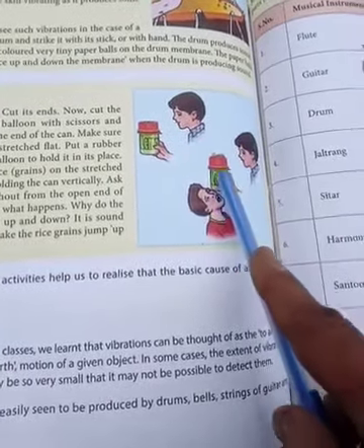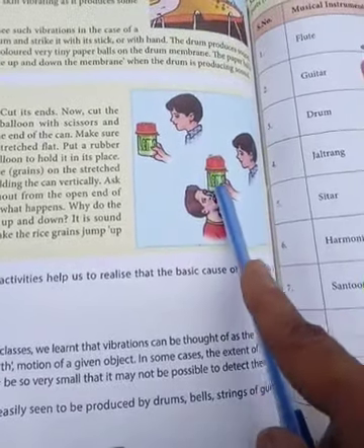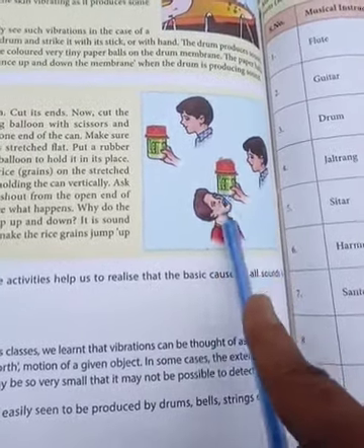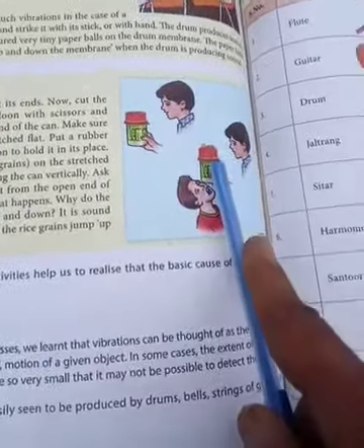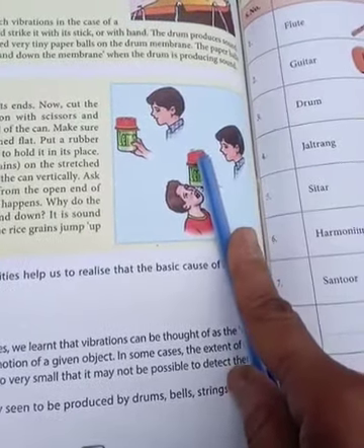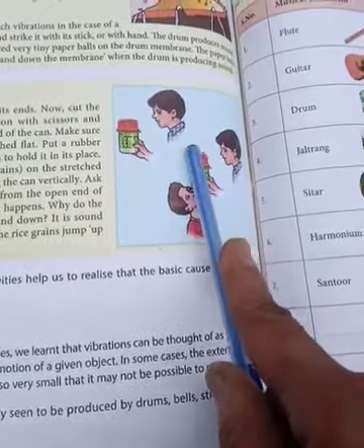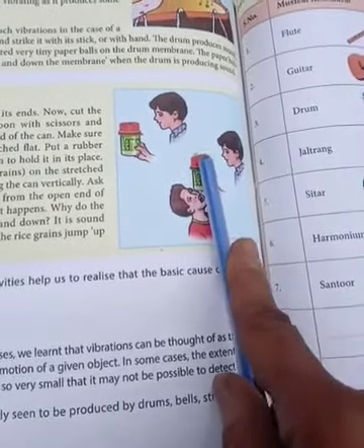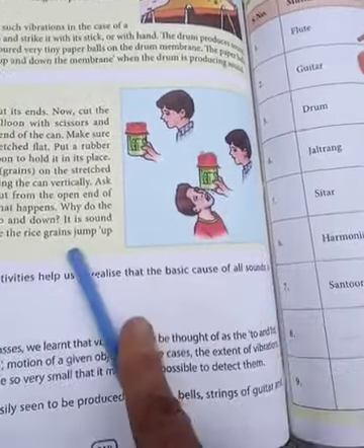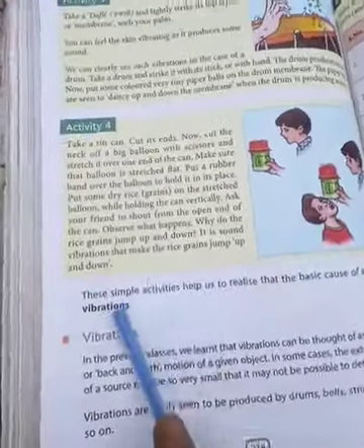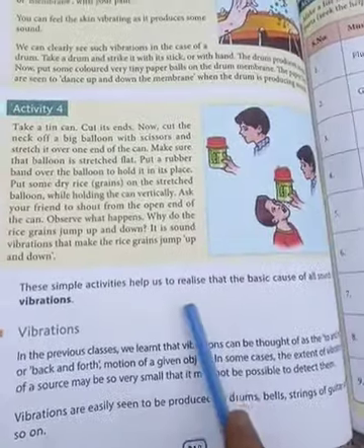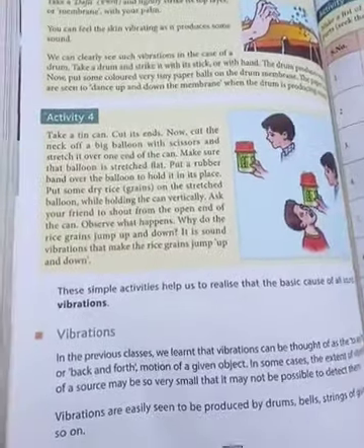So sound is a form of energy, which is able to move the rice particles. So it can do work. It is a form of energy. Okay, and these particles are vibrating because of the covering of the balloon. Okay, the balloon sheet is also vibrating, and as a result the grains are also vibrating. Okay, so these simple activities help us to realize that the basic cause of all sound is the vibration. Vibration जहाँ भी होगा वहाँ sound निकलेगा.